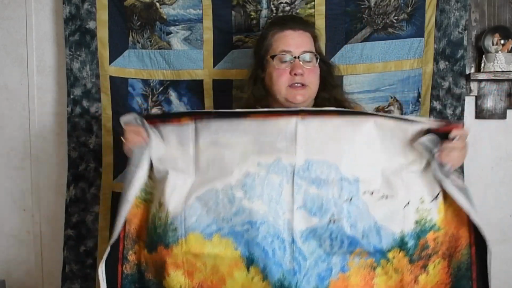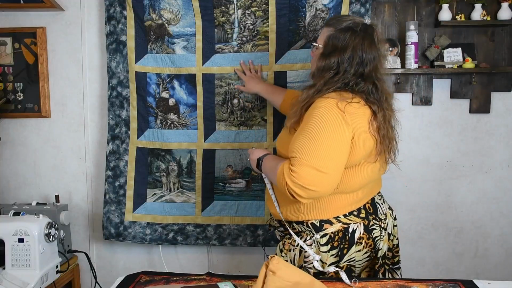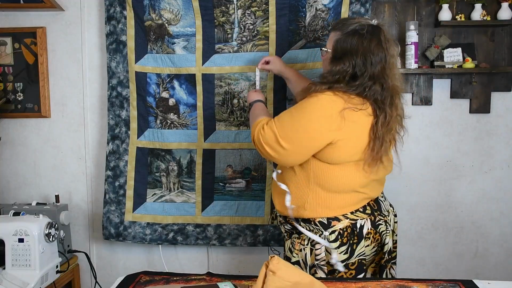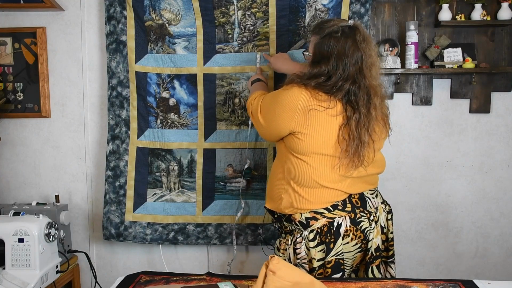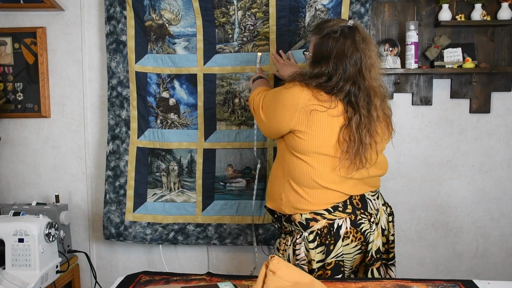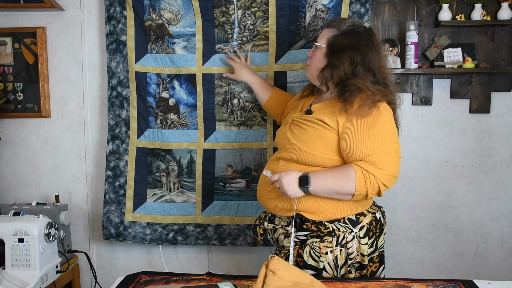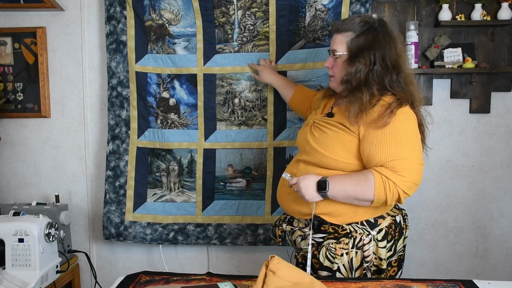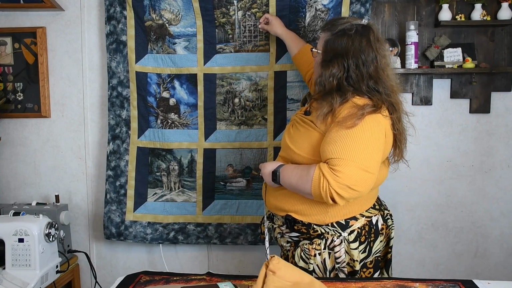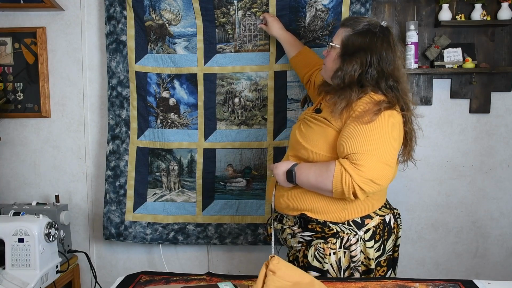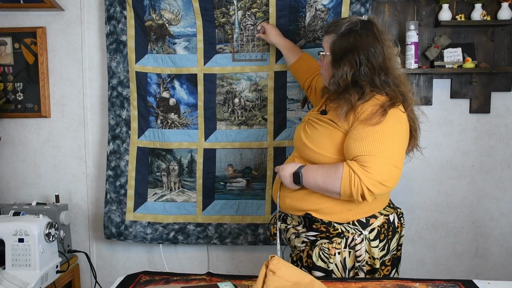So in this quilt behind me, I made them at 2.5 inches. So you want them to go with how big your blocks are. You wouldn't want this long or fat of a window pane with just that small of square.